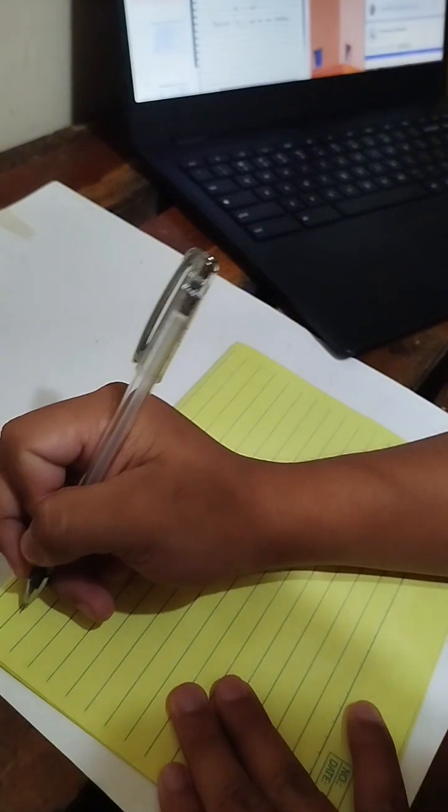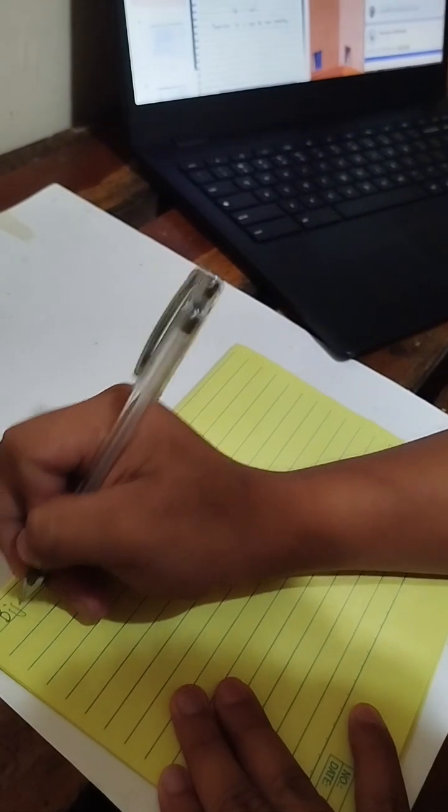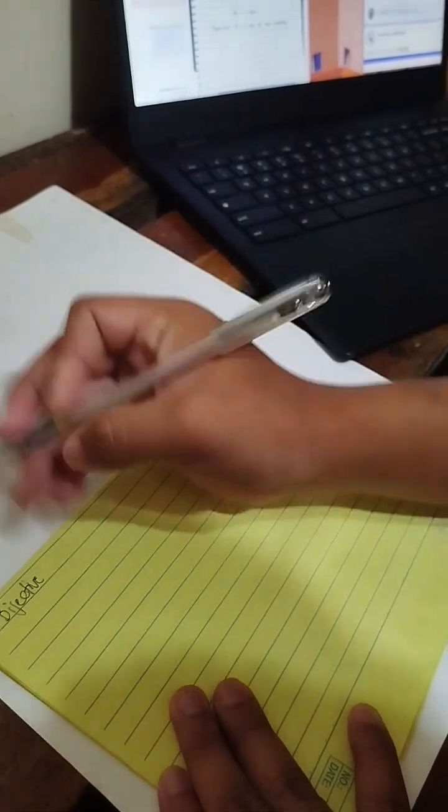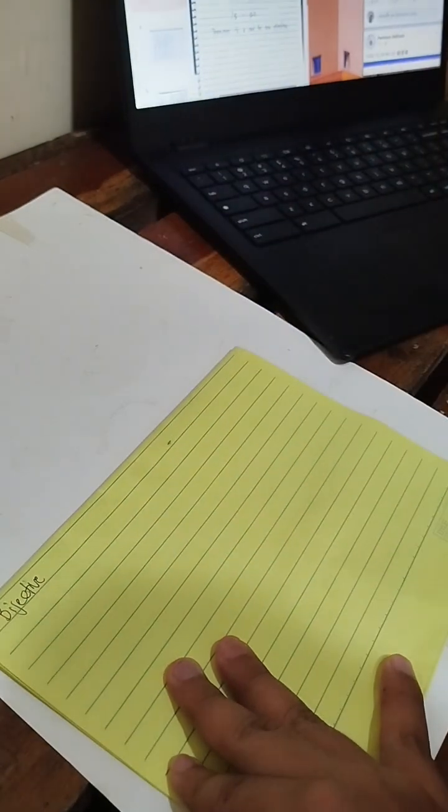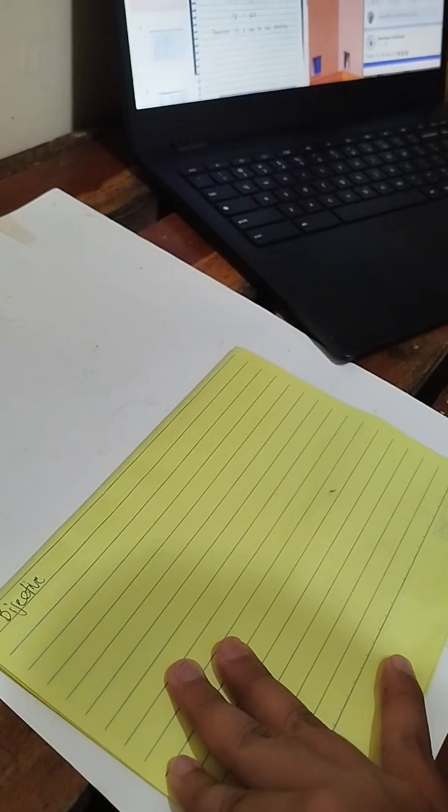So let's move on to our bijective function. A bijective function is when a function is both one-to-one and onto.